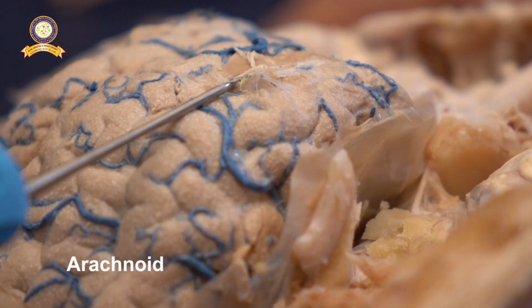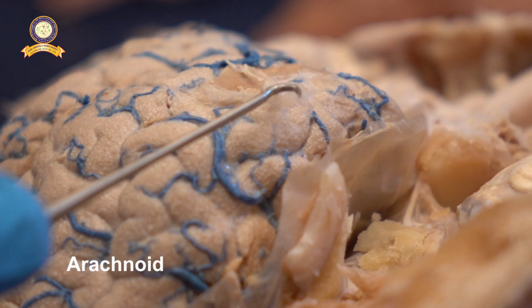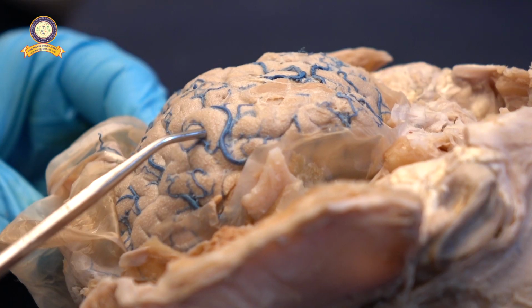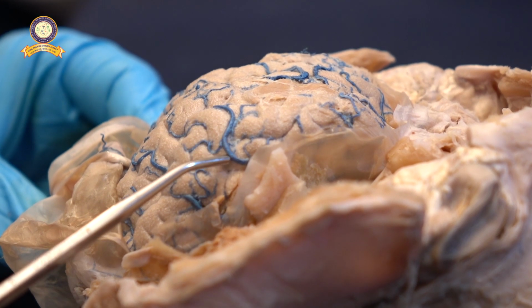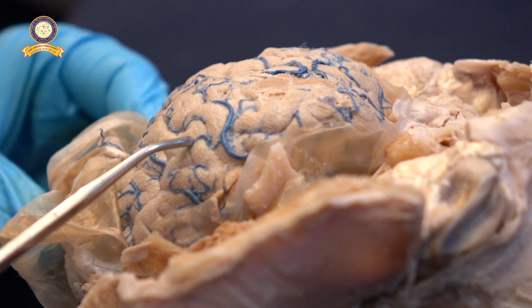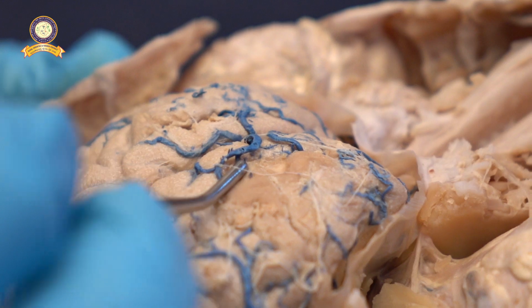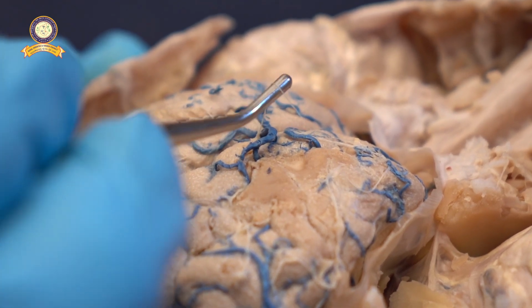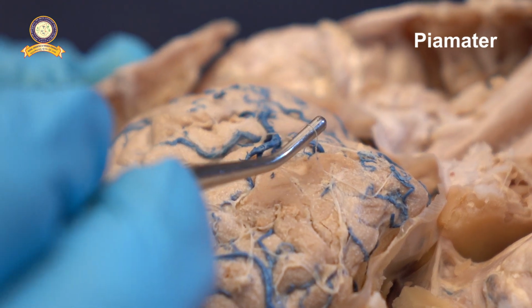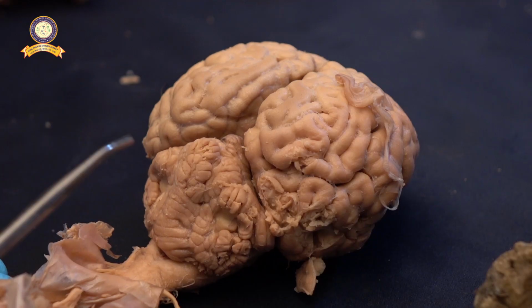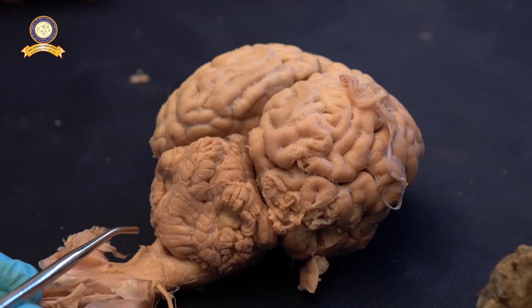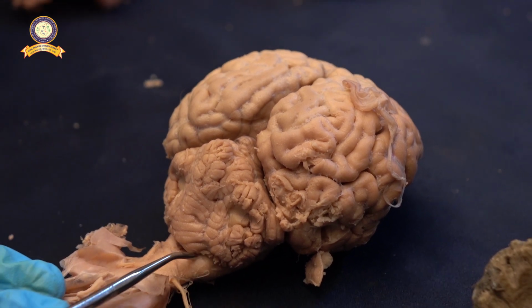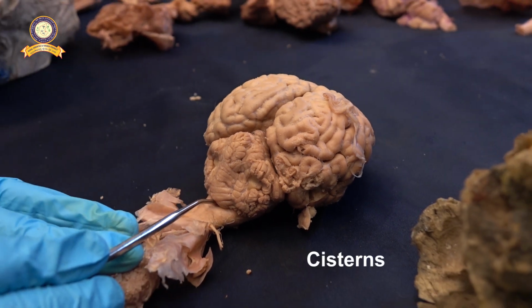The arachnoid is a thin membrane lying internal to the dura mater. This layer usually covers the surface of the brain, excluding depressions. A thin, delicate membrane in the interstitium of the brain is the pia mater. The arachnoid in certain regions of the brain is separated from the underlying pia mater by considerable spaces called cisterns.